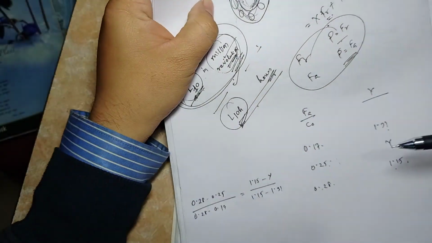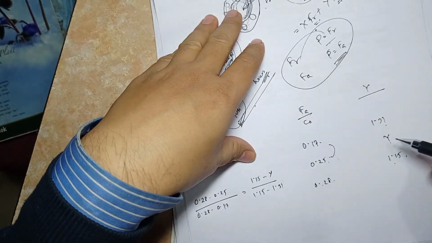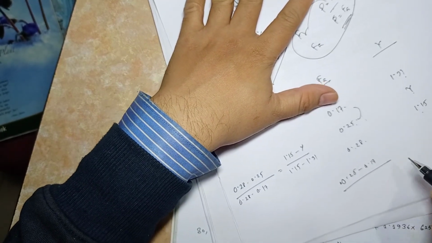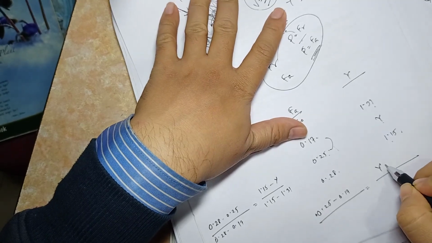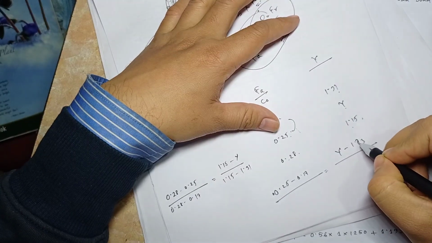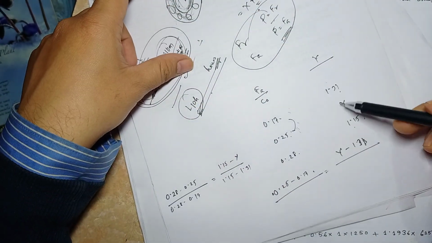Or else you can take the difference like this: 0.25 minus 0.17 equals y minus 1.31, because you have taken the difference on this side in the numerator, and here also the same difference.